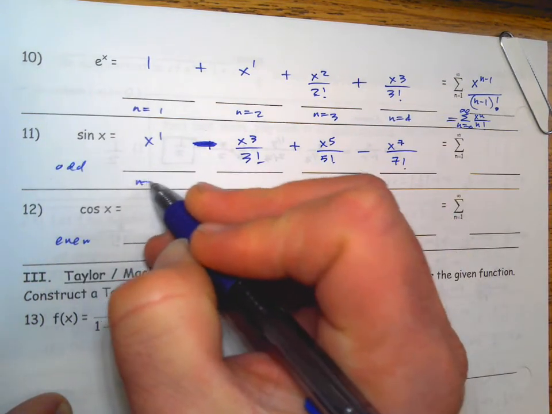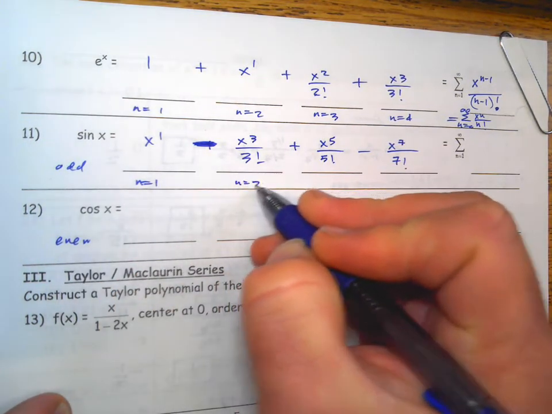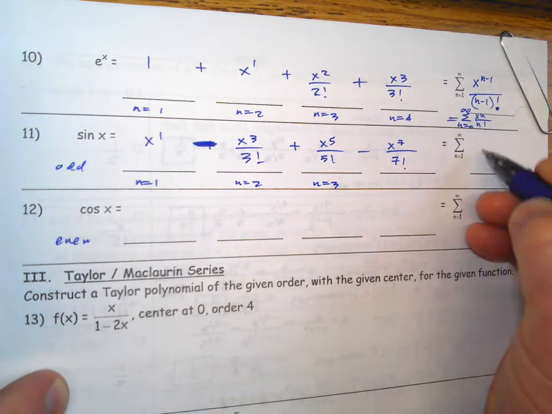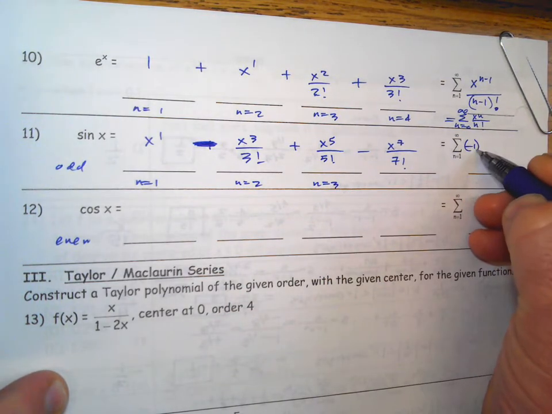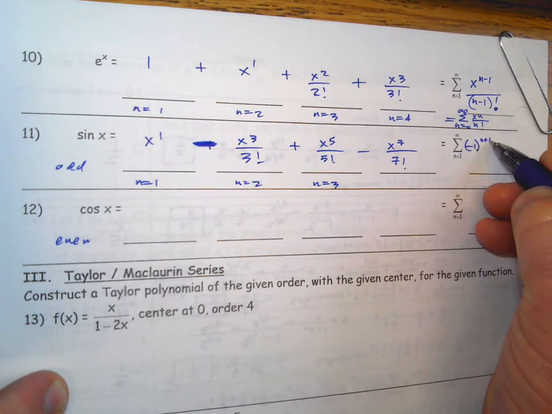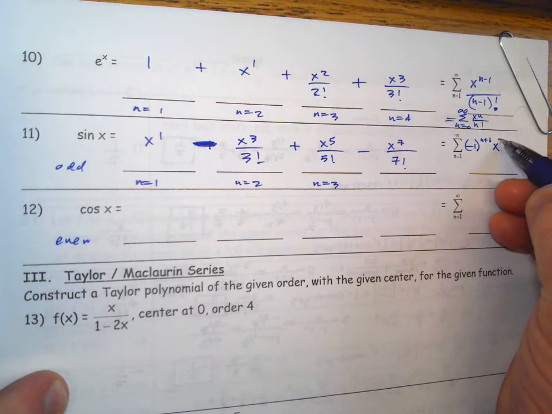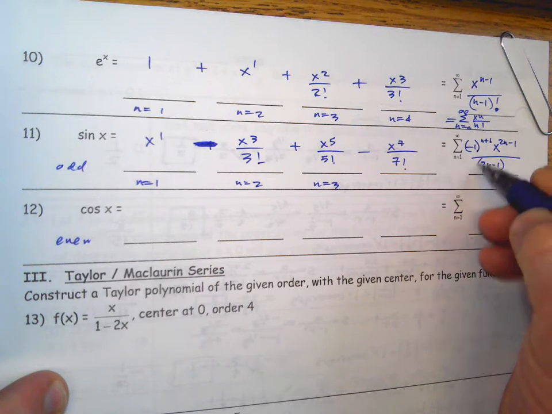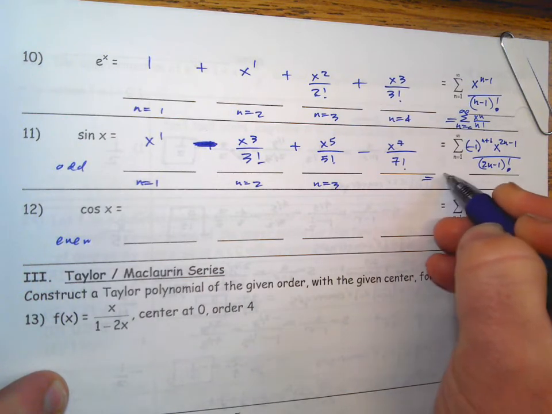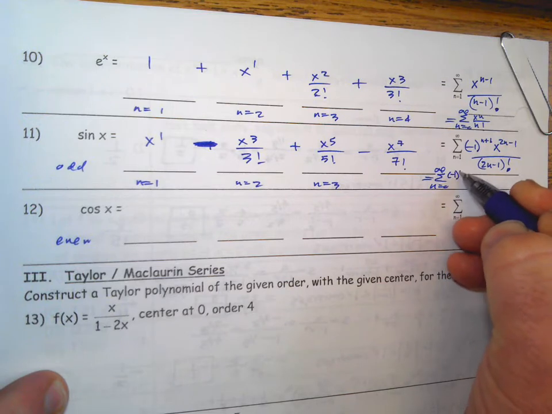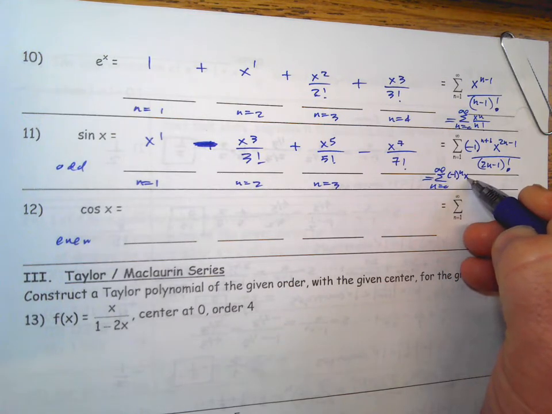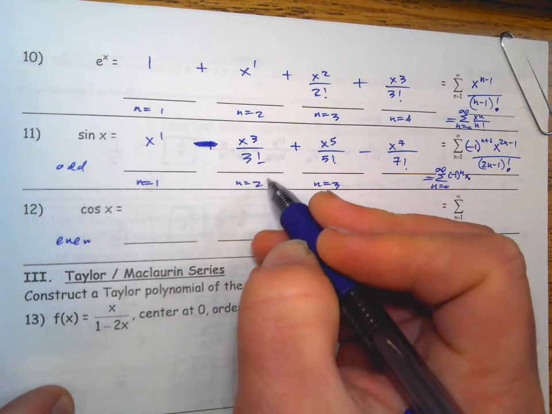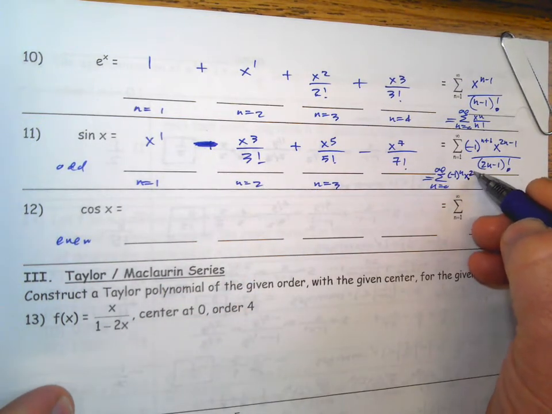So if we start at n equals 1, n equals 2, n equals 3, there's an alternating sign. So negative 1 to the n plus 1, x to the 2n minus 1 over 2n minus 1 factorial. Or if we started at 0, it'd be negative 1 to the n, x to the 2n plus 1.